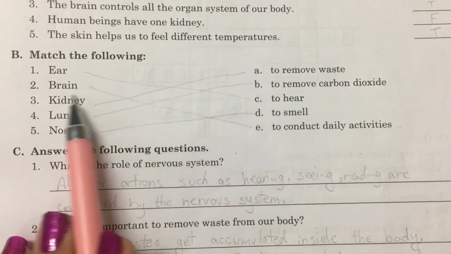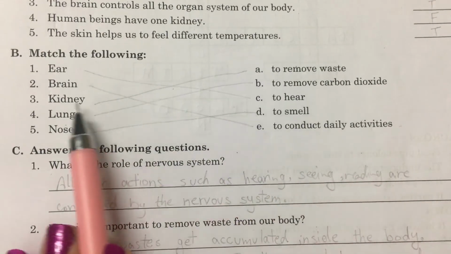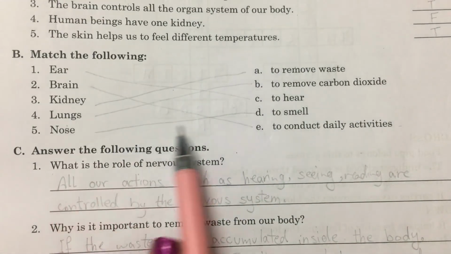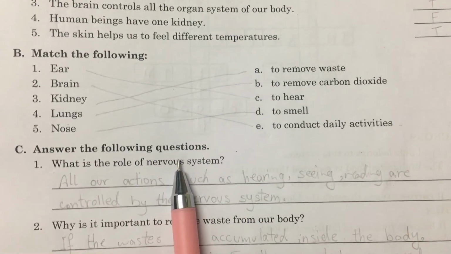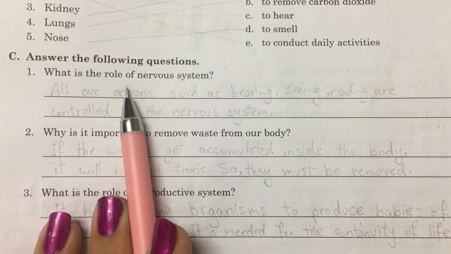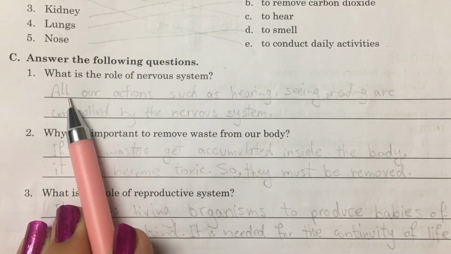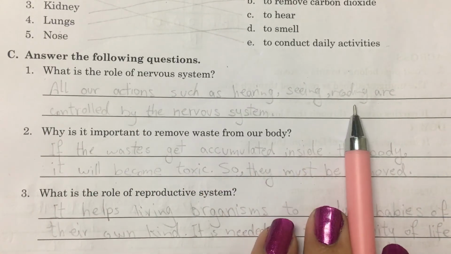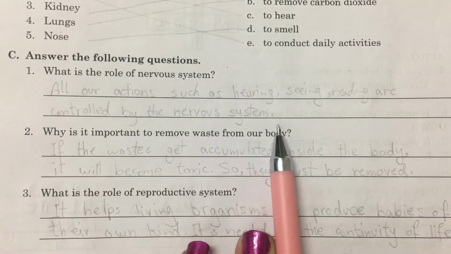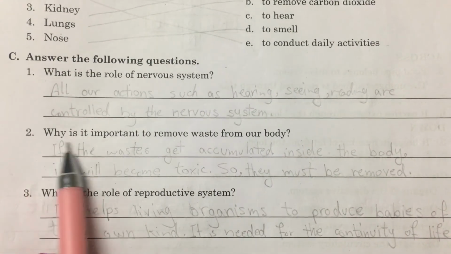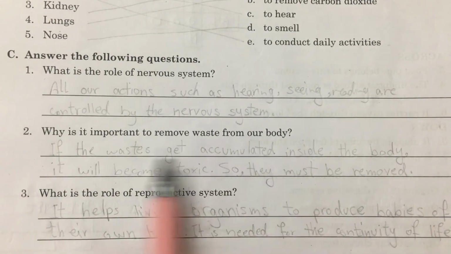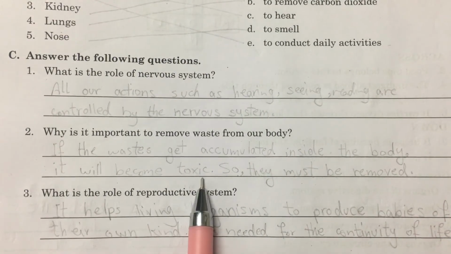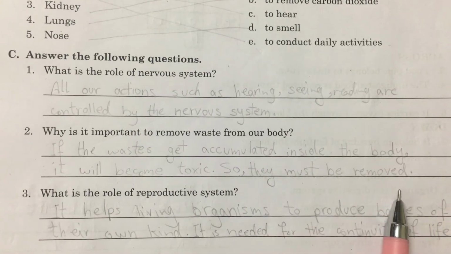Match the following. Ear is to hear, brain is to conduct daily activities, kidney is to remove waste, lung is to remove carbon dioxide, and nose is to smell. Answer the following questions. Number 1. What is the role of nervous system? All our actions such as hearing, seeing, reading are controlled by the nervous system. Number 2. Why is it important to remove waste from our body? If the wastes get accumulated inside the body, it will become toxic. So, they must be removed.